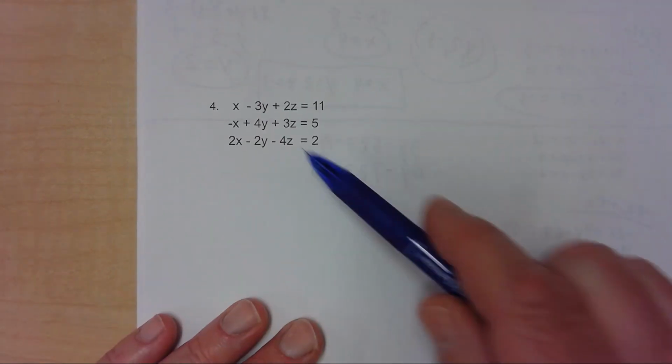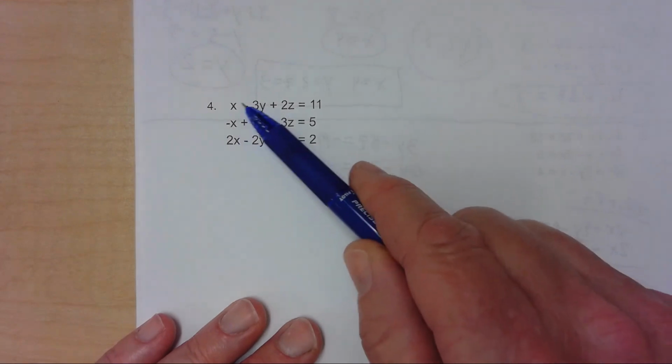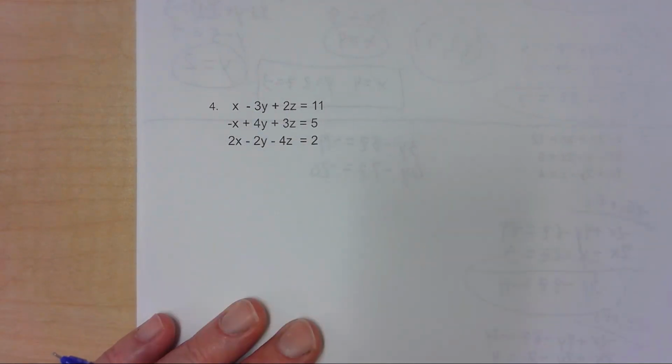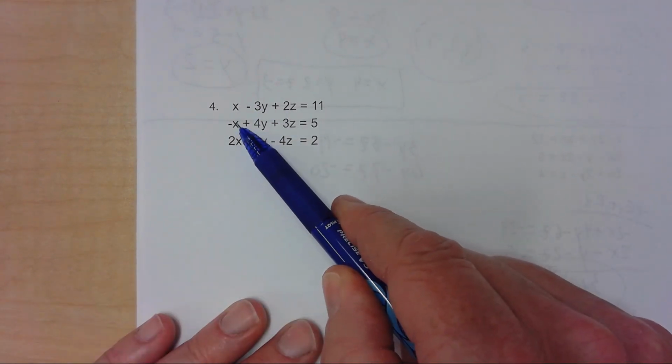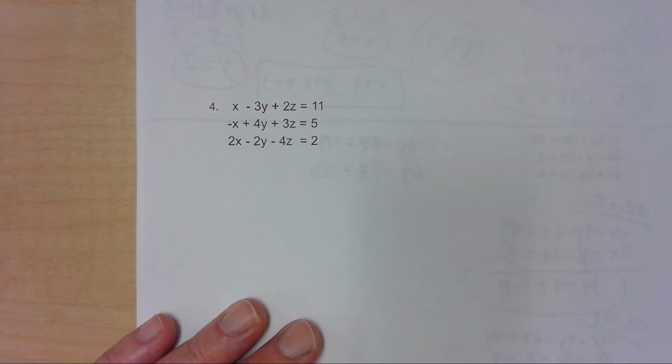This one here, I don't know. I'm thinking getting rid of x again, just because it's x and negative x. That would go away really quickly, and then you could make this 2, negative 2, and then positive 2, so you can get it to go away again. So pick a variable, get rid of it twice. That's what I would do.